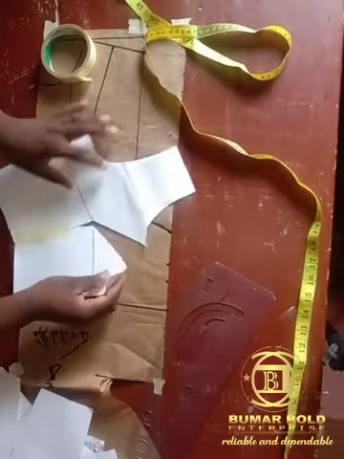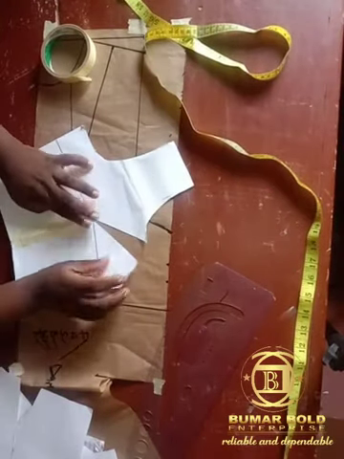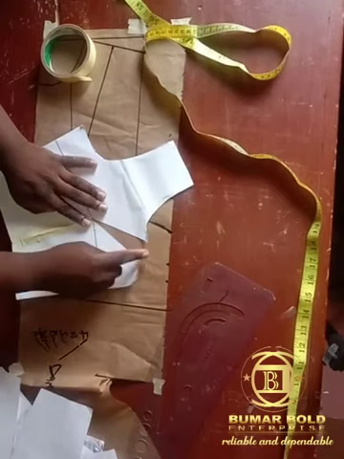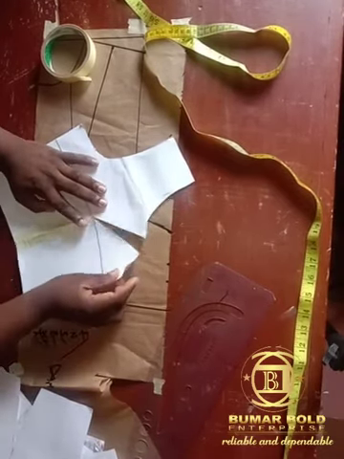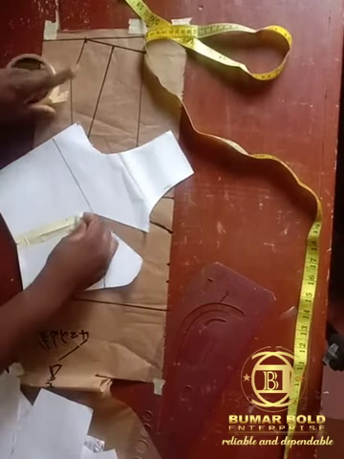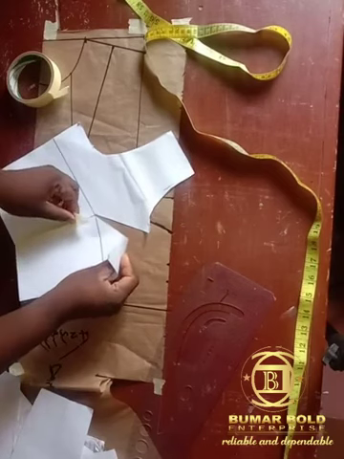The pattern paper is old, so that's why it is tearing. Can you see that the distance between this place has moved to this place? So that's the essence of it all. To remove, that's how to construct a dart manipulation.